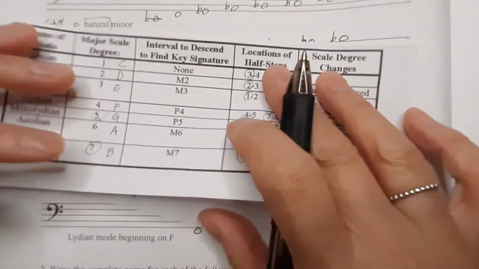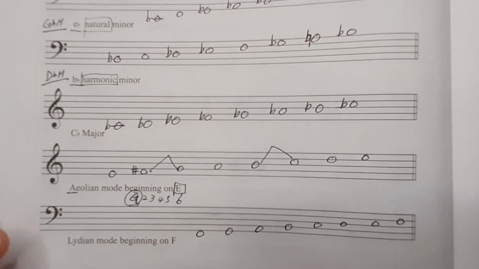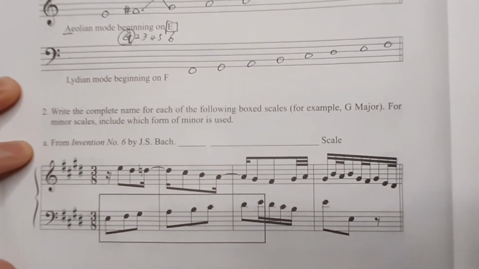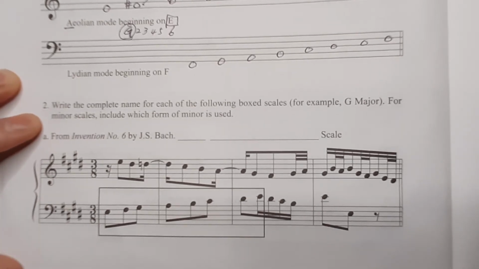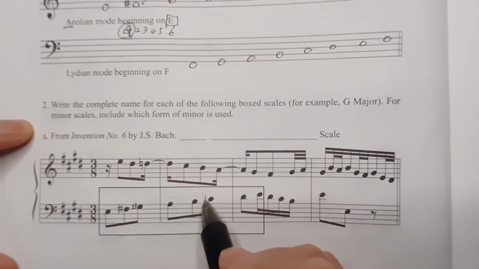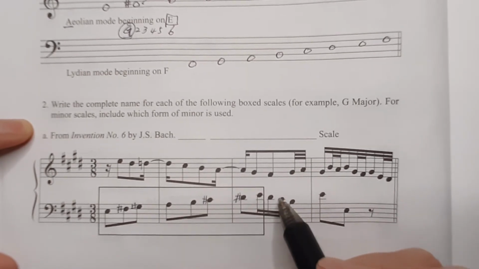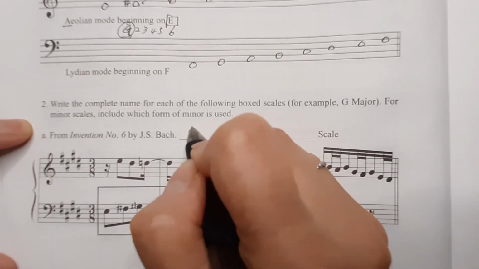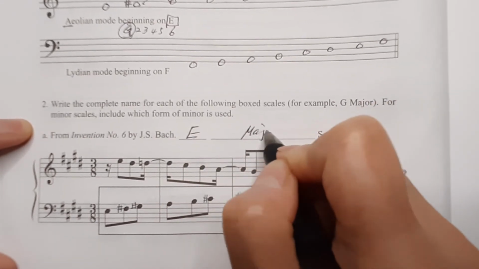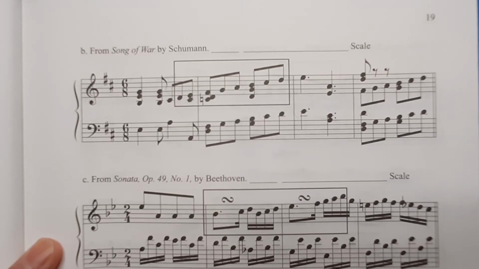Okay, let's do the bottom of page 18. Write the complete name for each of the following scales. What scale would that be? Now we have E, F sharp, G sharp, A, B, C sharp, D sharp, and E, right? Isn't that E major? It is the E major scale. Good. Let's go to page 19 now.